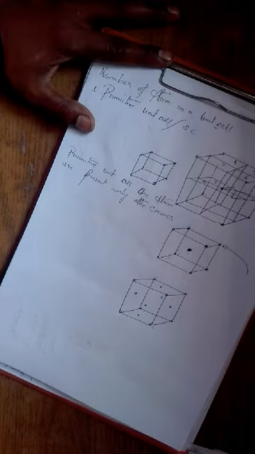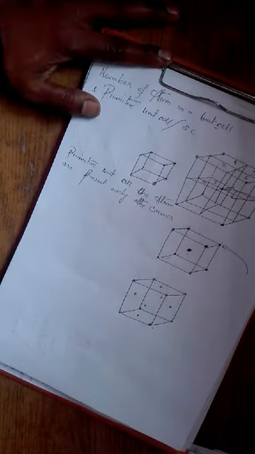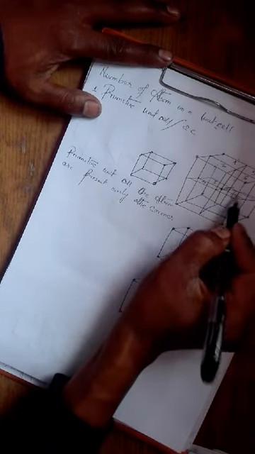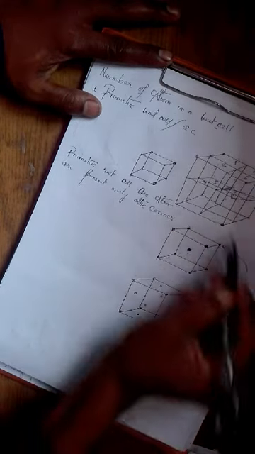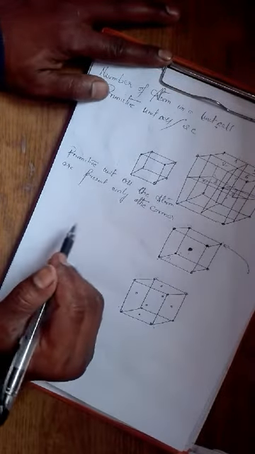Do you remember the contribution of atoms present at the corner? One atom present at the corner is shared by how many? It is shared by 8 unit cells. Now, how many corner atoms are there? There are 8 corner atoms. We're going to use that information to calculate.